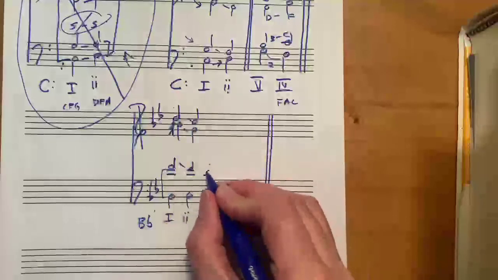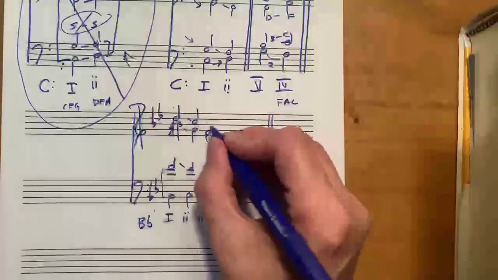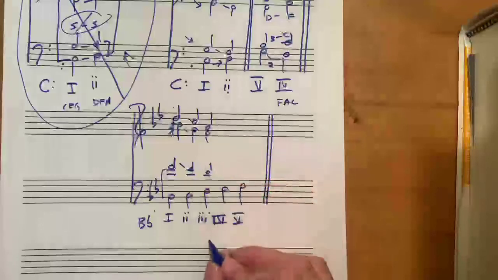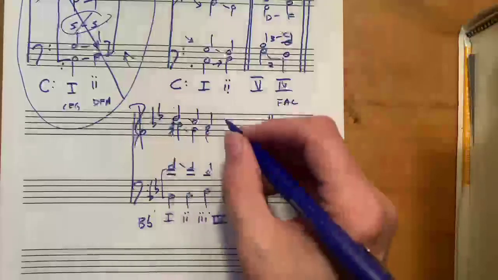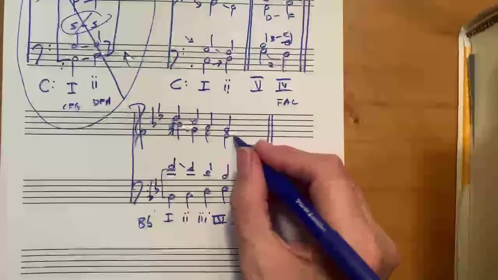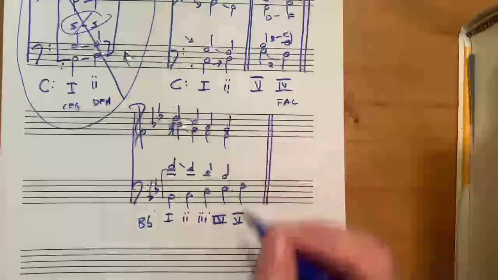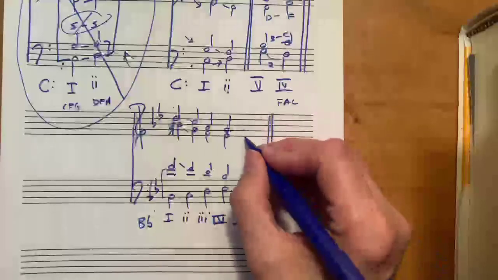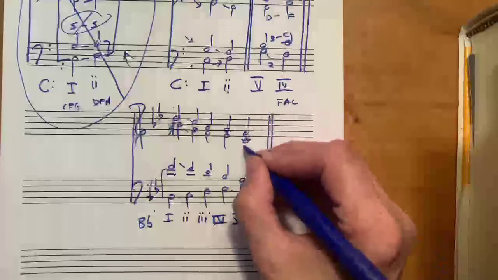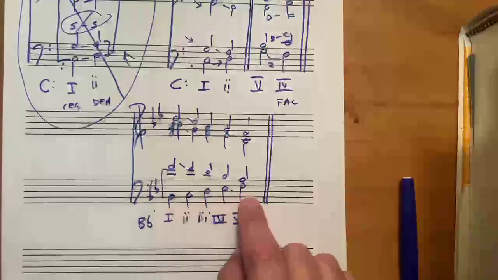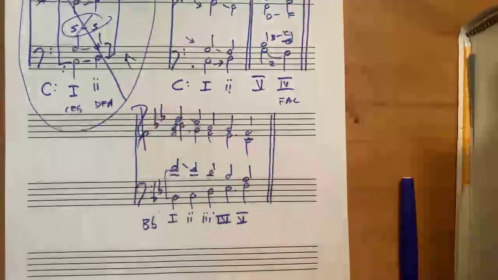This is going to go to D, F, and A. This is going to go E flat, G, B flat, B flat, E flat, G. When you do this, you automatically get a chord with the proper doubling. And now here, F, A, C, F. Okay? So again, this bass moved up by step. All the upper voices went contrary motion.